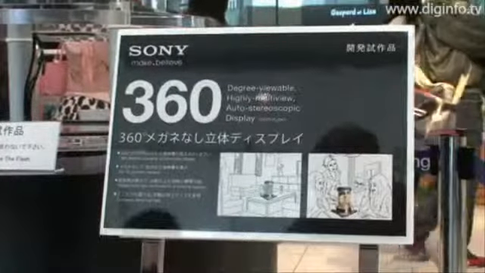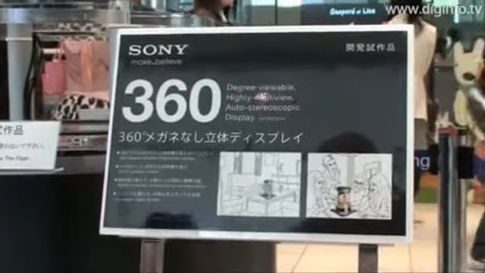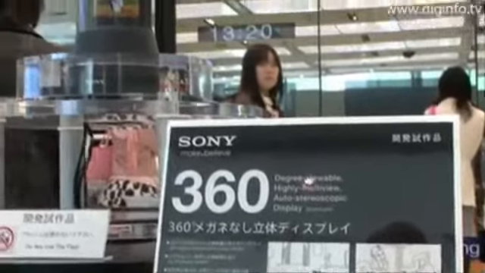Because several people can view the display at once, it could be used in personal communication tools in the home, such as 3D photo frames and video phones, as well as digital signage and events.